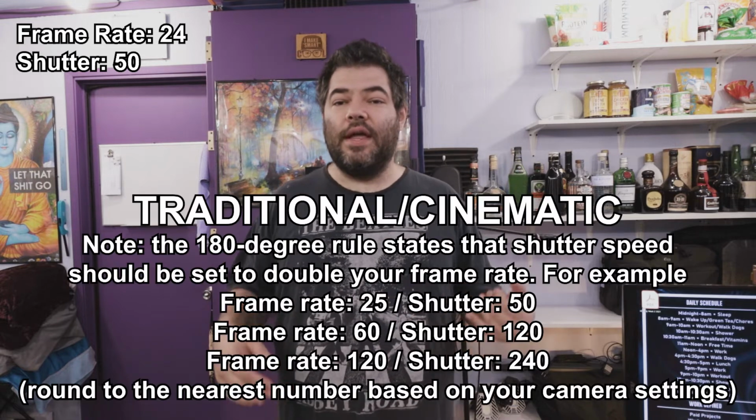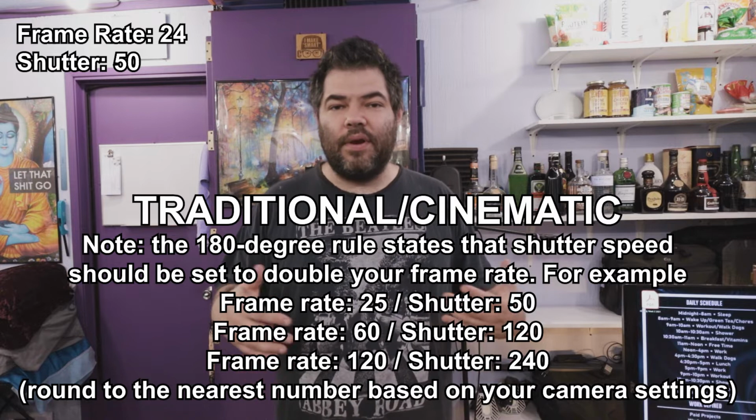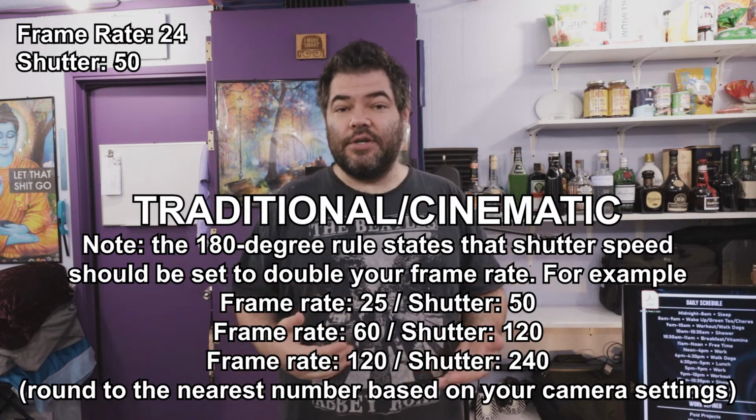Okay, right over here at all times you're going to see the frame rate and the shutter speed that I'm filming at. And it's always going to be in 1080p. I'll adjust the ISO as I need. I'll adjust the aperture as I need. But I'm not going to list those because they're not important in this video. Right now I'm shooting at 24 frames per second, or I think it's technically 23.976. So my shutter speed is 50.